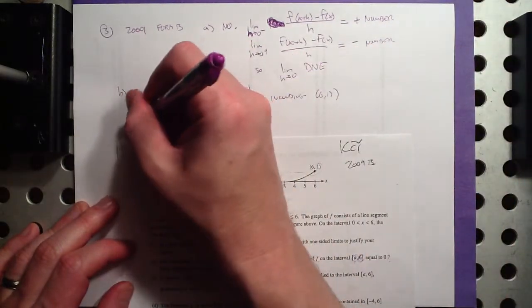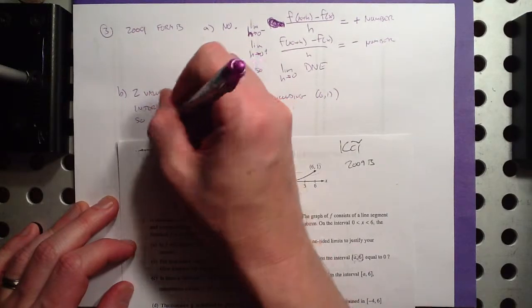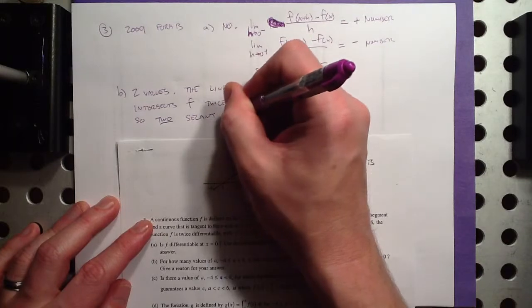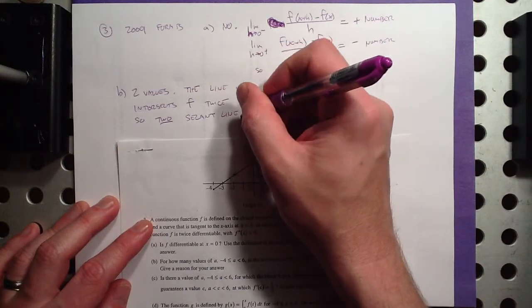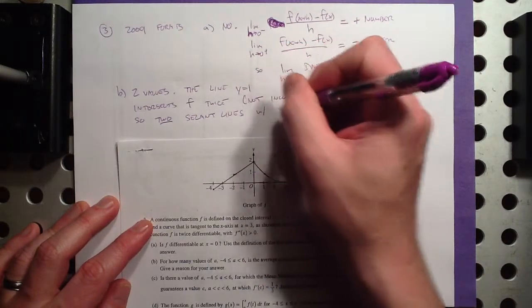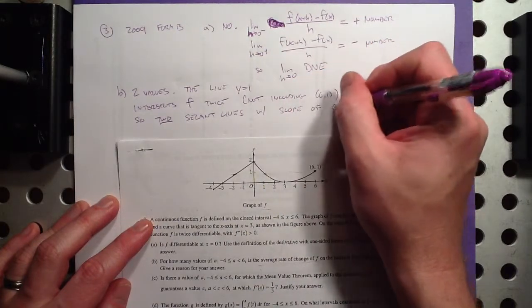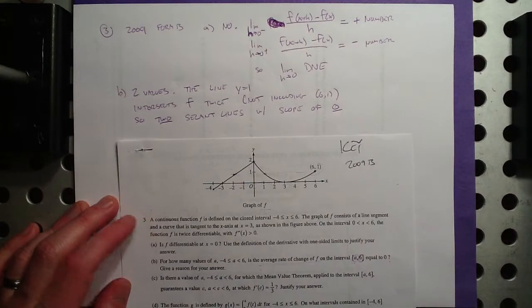So two secant lines with slope of 0, something like that.